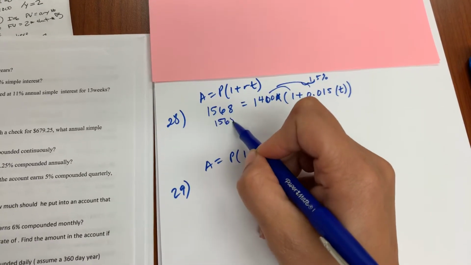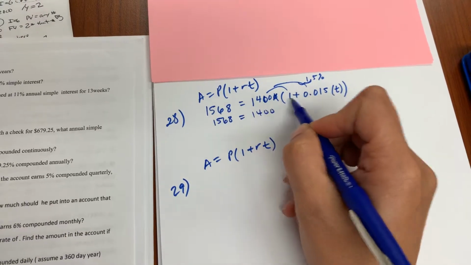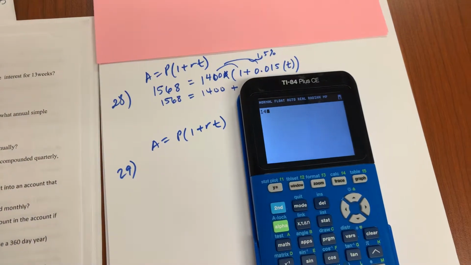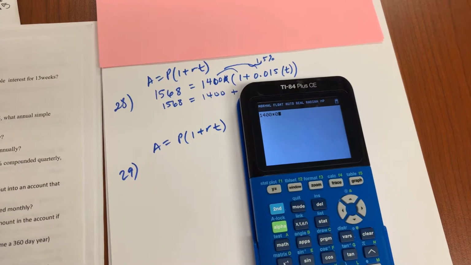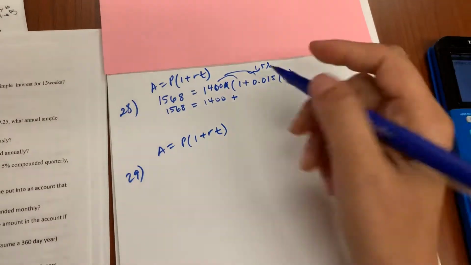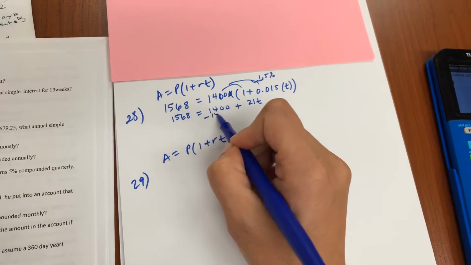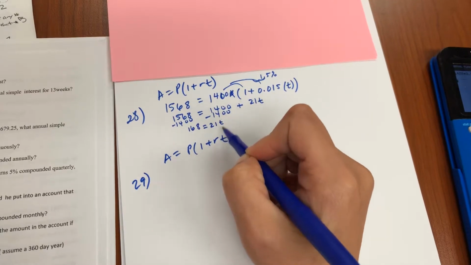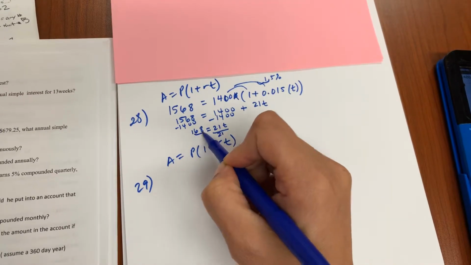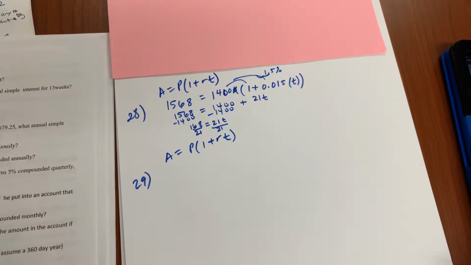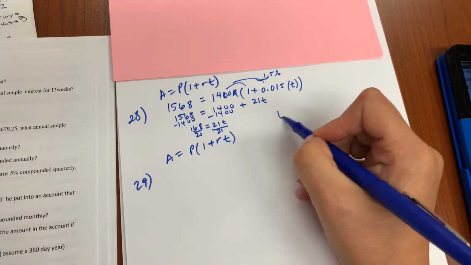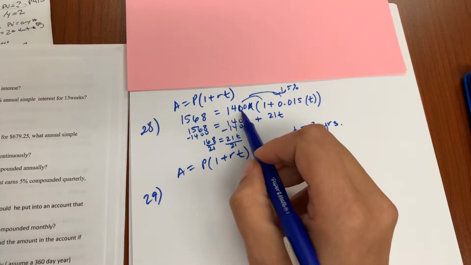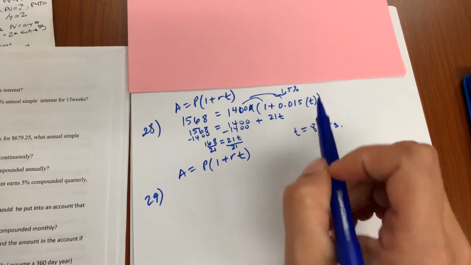So we have 1568 equals 1400 times 1 plus, we need to figure out what is 1400 times 0.015, and we get 21, so that'd be plus 21T. Now we're going to subtract 1400 from both sides. We get 168 equals 21T, and then we divide both sides by 21. Remember, we're looking for years, so 168 divided by 21 gives me T is 8 years for my money to grow to become $1,568 if I invest today at a simple interest rate.